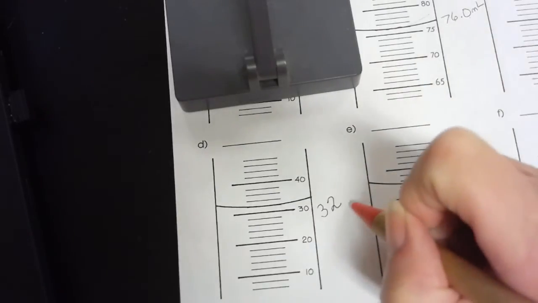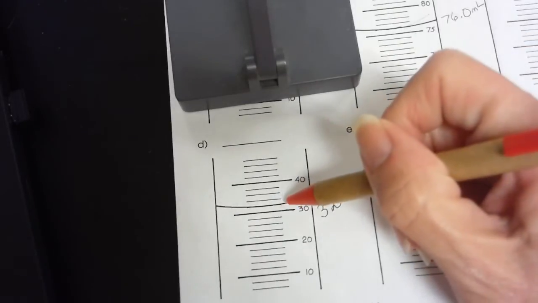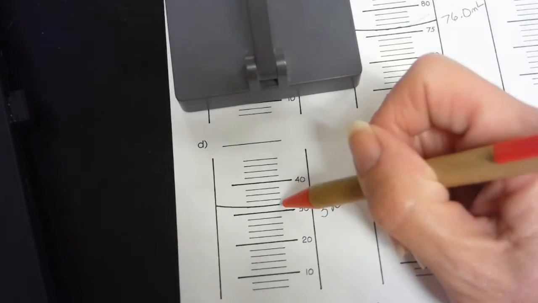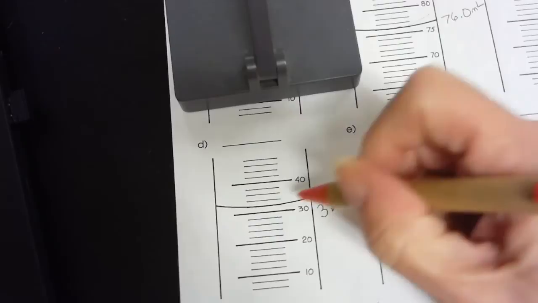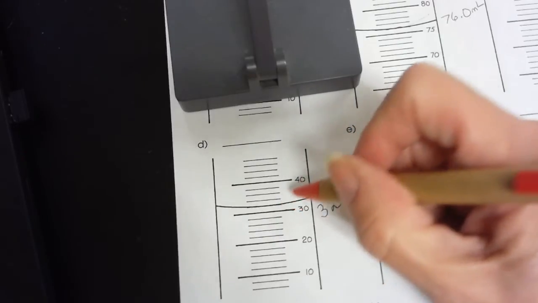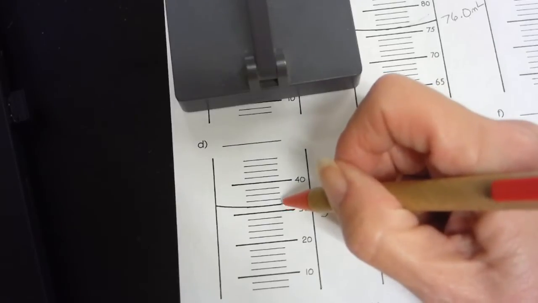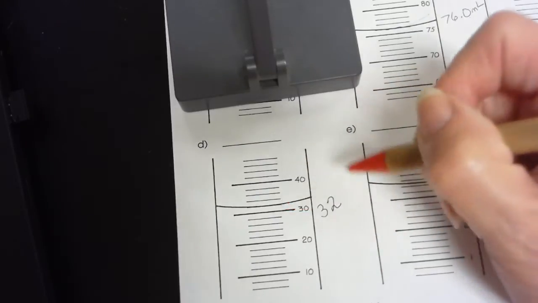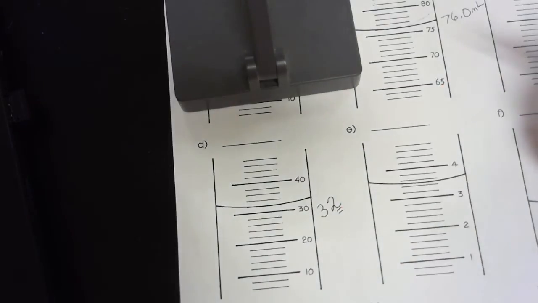And again, because these are in increments of 2, the range here could be anywhere from, like, 31.9 to 32.1 or something like that. So I'm going to report that one as 32.